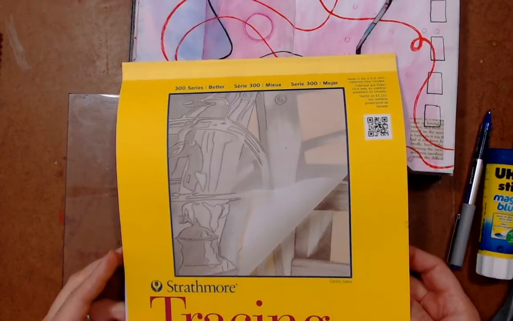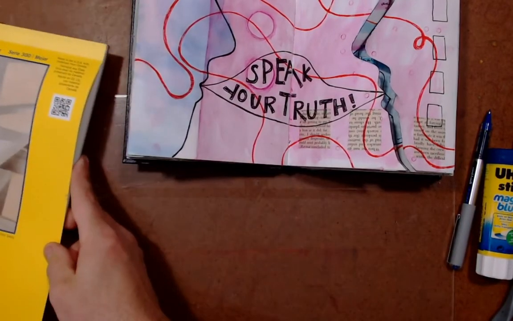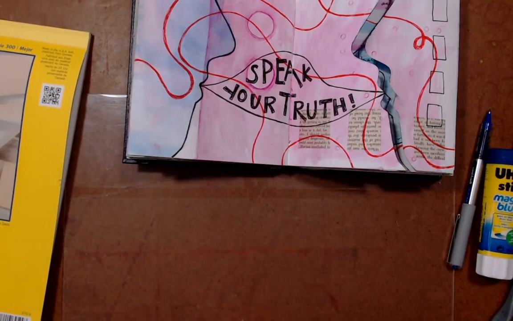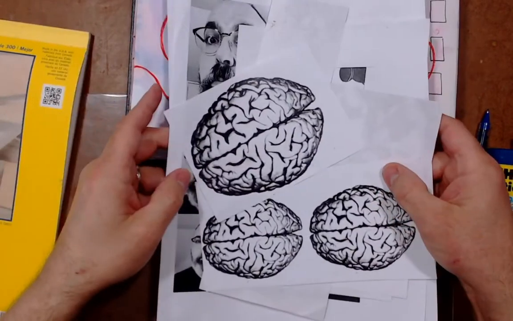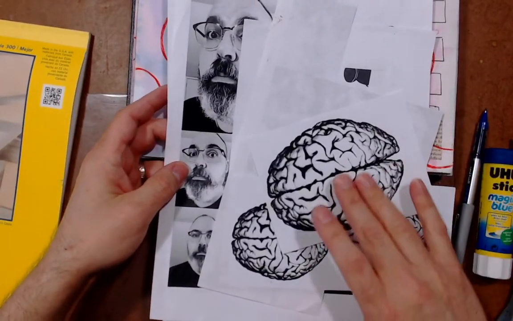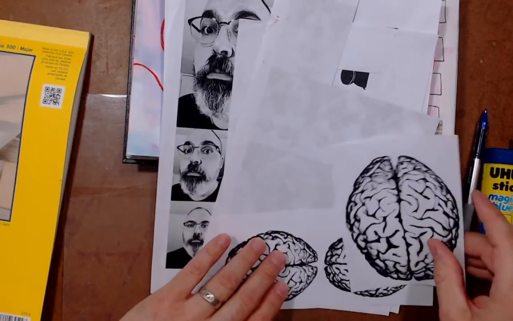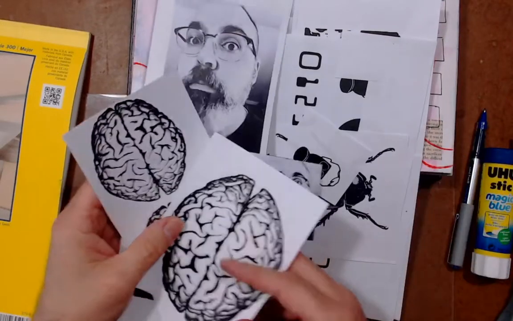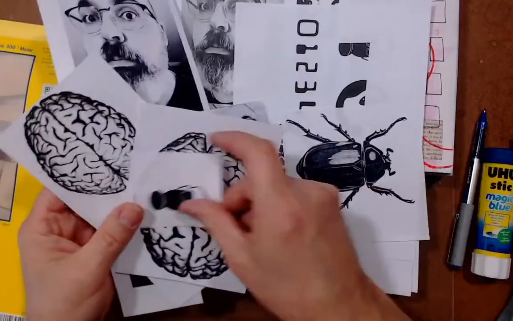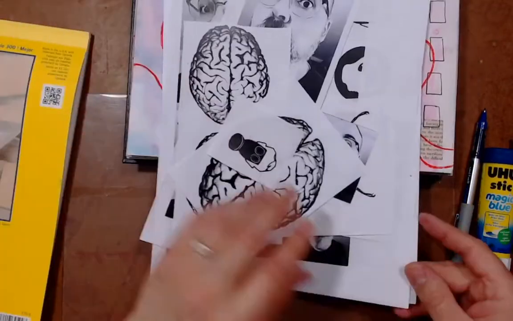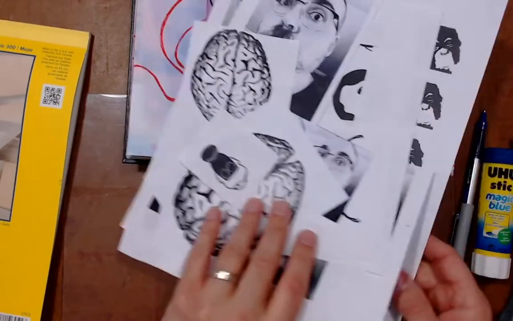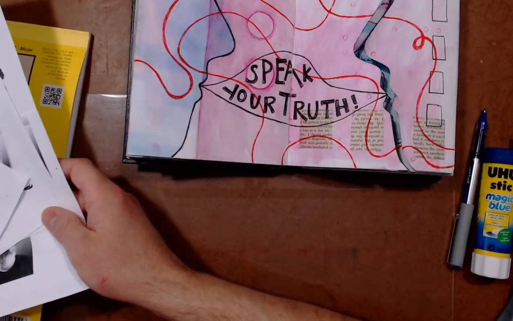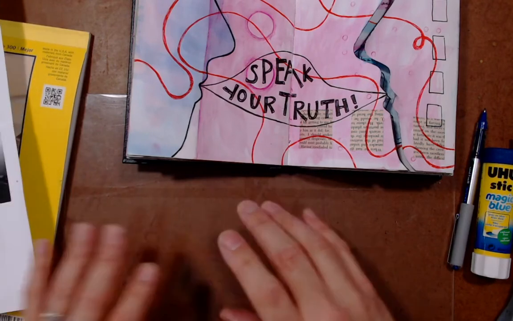I'm going to need something to trace, so I have lots of images, and all of these images are photocopies. Some of them are standard ones I use a lot. This brain is just some generic brain that I found and photocopied, and I use it a lot. Selfies that I've printed out and made photocopies of, and then some symbols and other things in here. I've got a whole bunch of different photocopied images, and they're going to be good for both the tracing and for the image transfers.